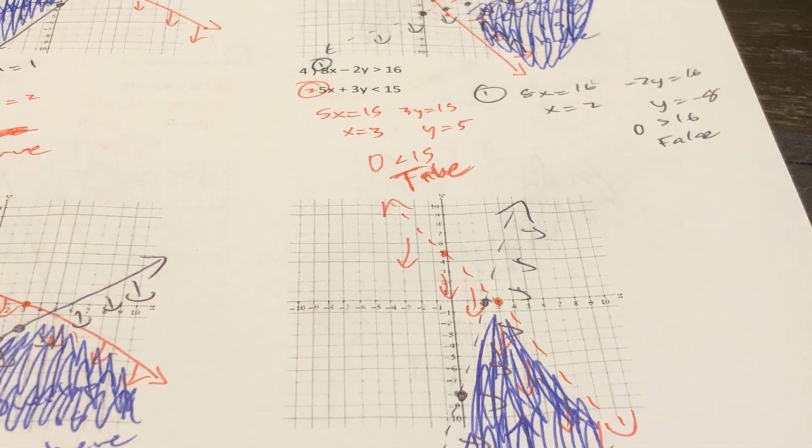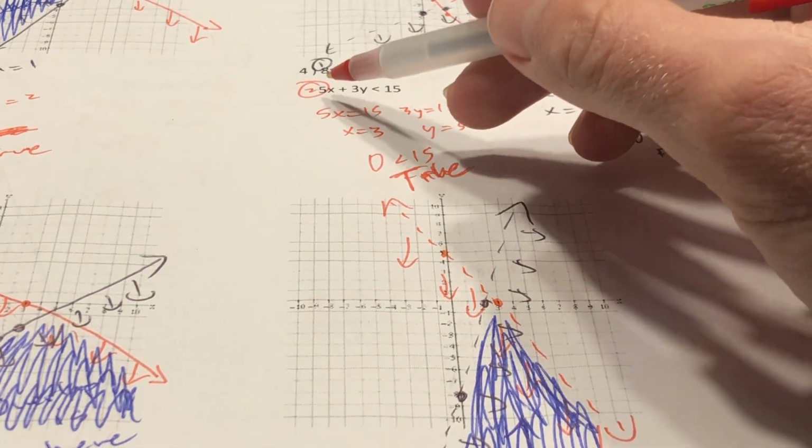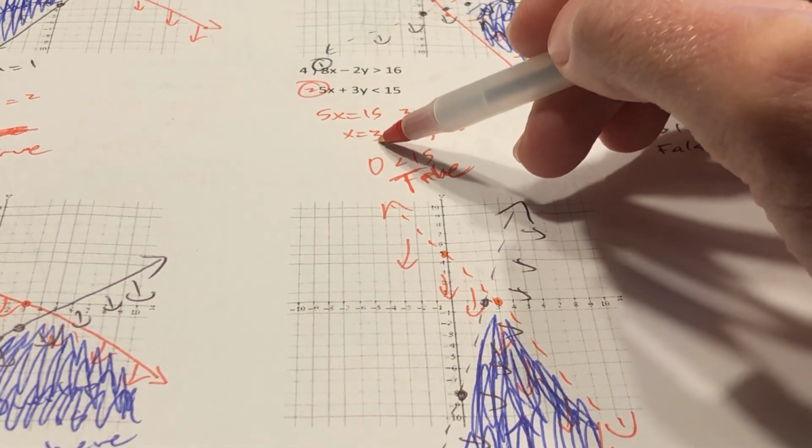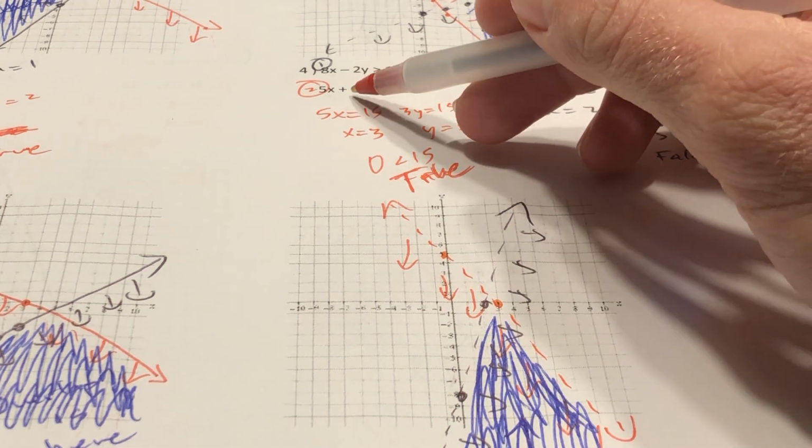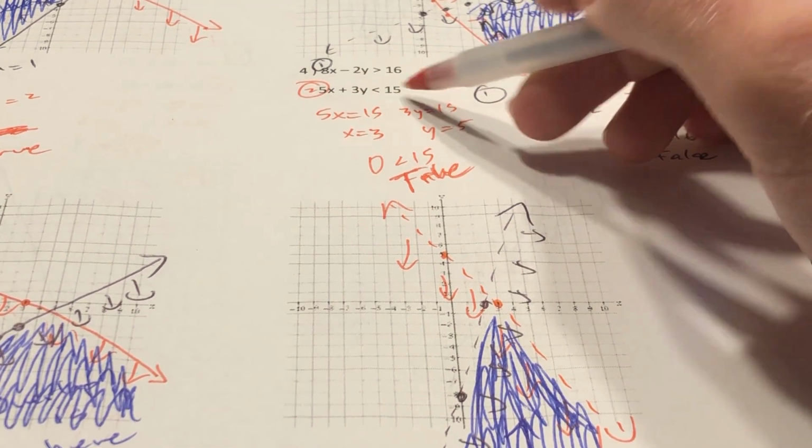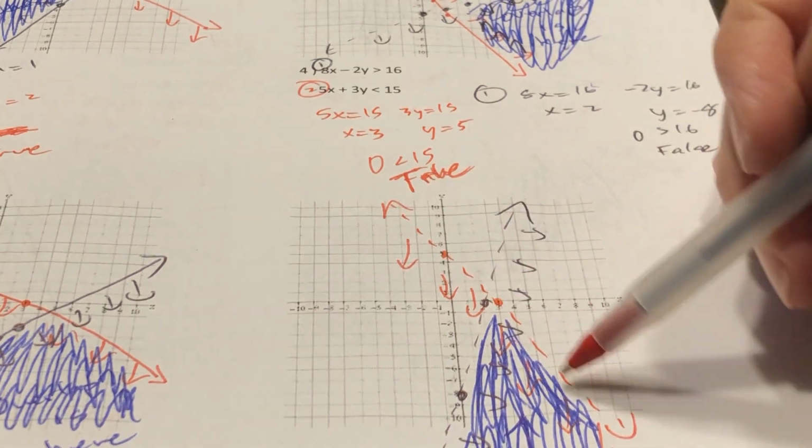Next one. This is in standard form, besides the inequality sign. So 5x equals 15. Your x-intercept is 3. 3y equals 15. Your y-intercept is 5. You have a dotted line.